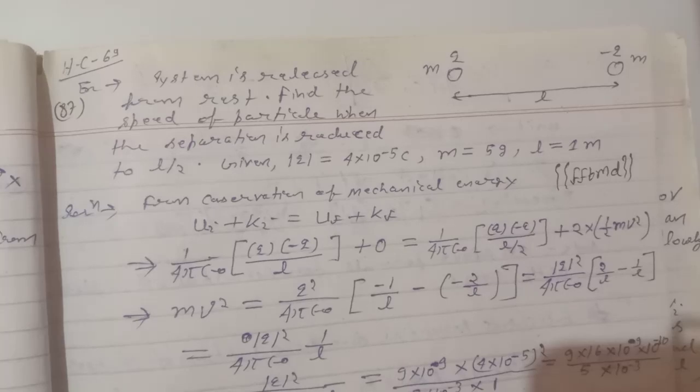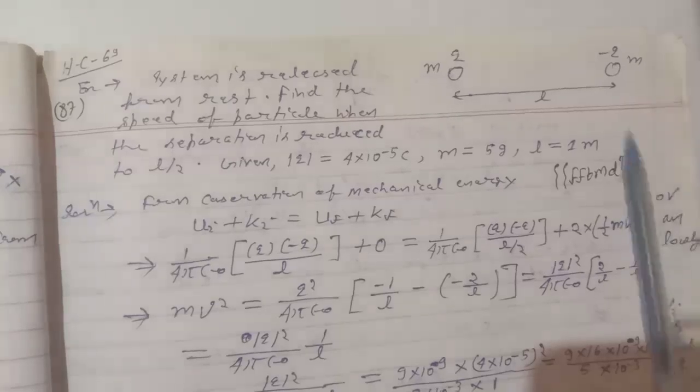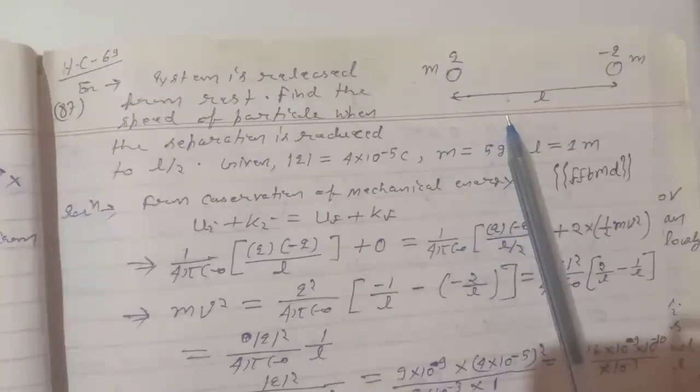Here again we can use the conservation of mechanical energy, considering these two particles as a system.